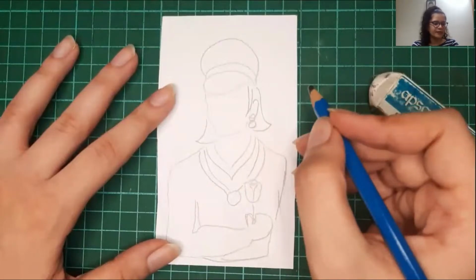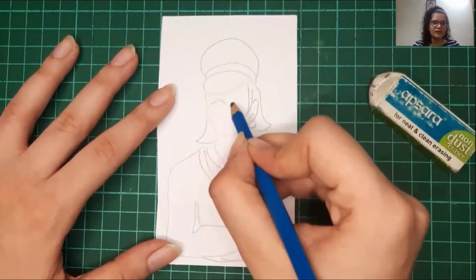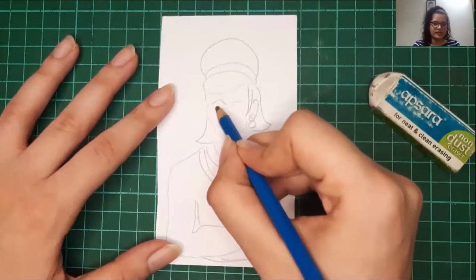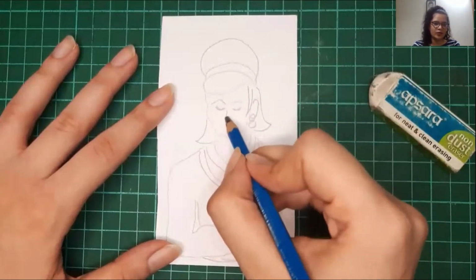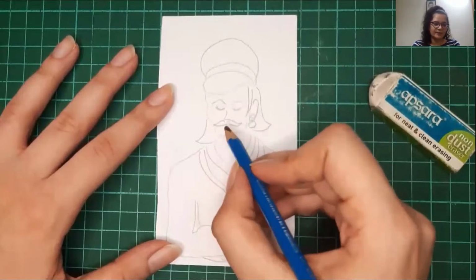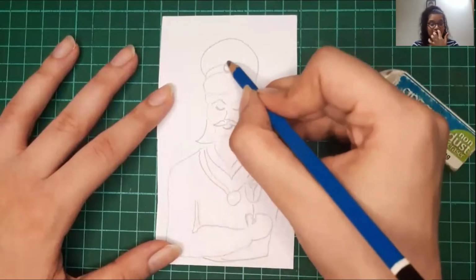Let's go ahead. So let's draw his facial expression. I'm just going to draw his eyebrows, followed by his eyes, which are going to be closed. No intricate details required. Next comes his nose, his mustaches, and his mouth. Let's give a few more details for the crown.